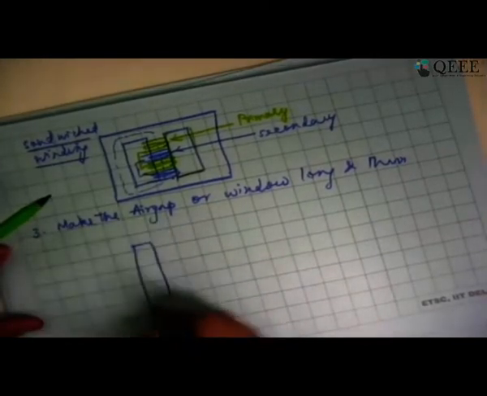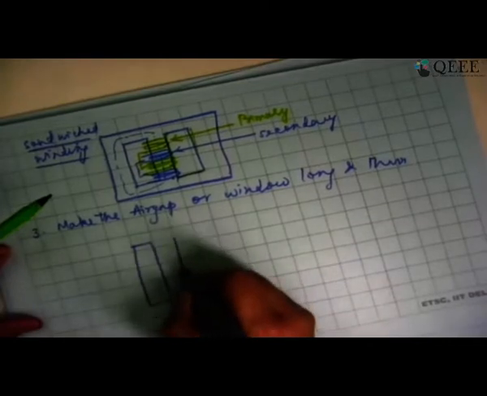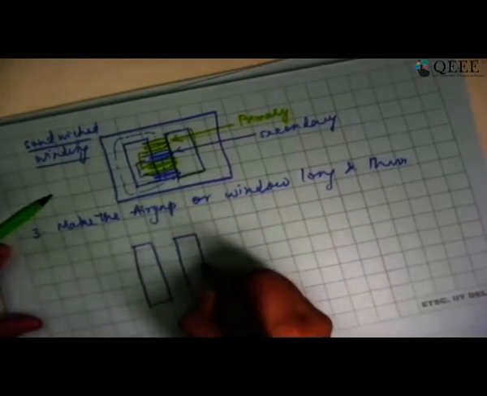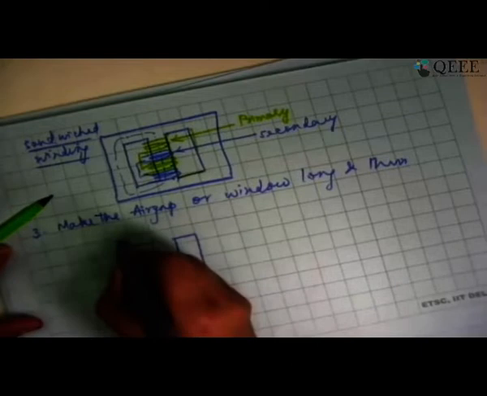I can make it long and thin by probably making it like this. I can make one window like this, another window like this. Now it has become very long and thin, and I'm going to have the overall shell type construction like this. So you can see that this is really long as compared to what I'm seeing here.